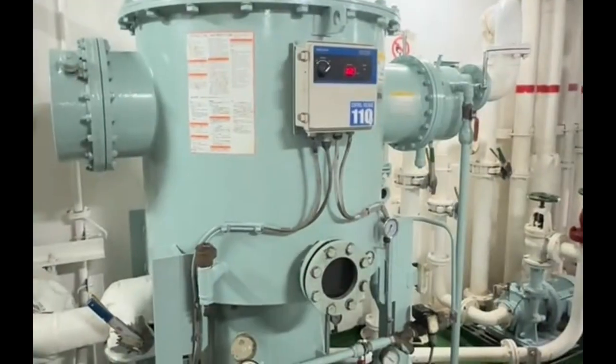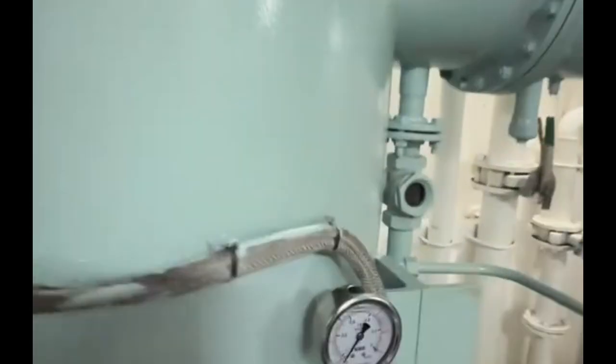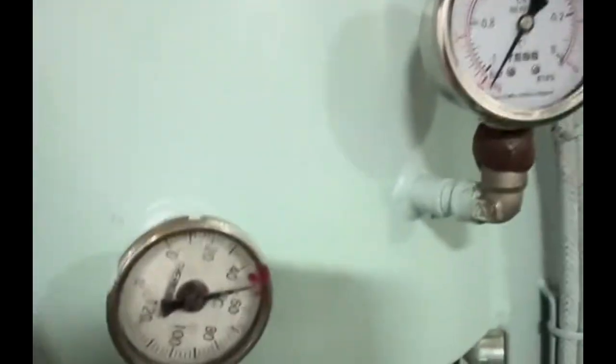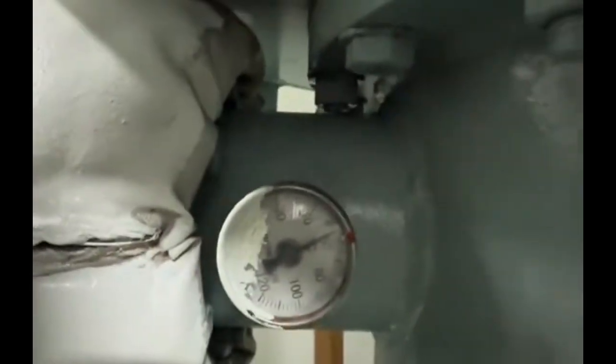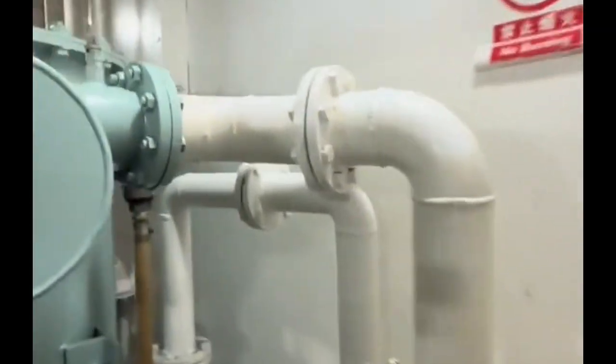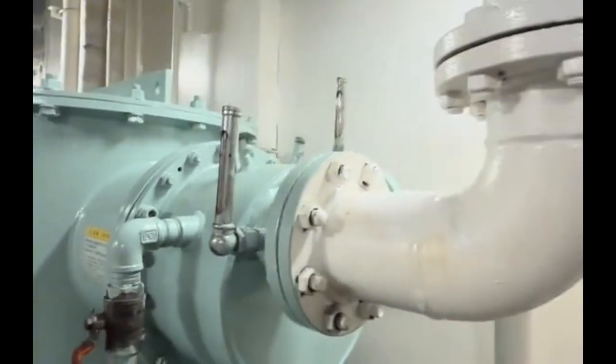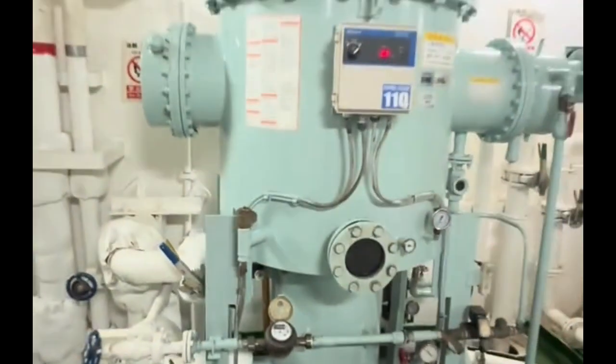For freshwater generator, vacuum, shell temperature, salinity in ppm, jacket cooling freshwater inlet and outlet temperature, condenser seawater inlet and outlet temperature, flow meter reading, and the quantity produced every watch.